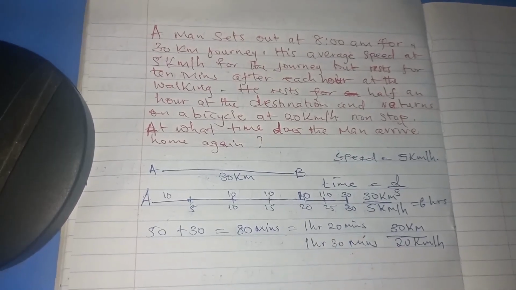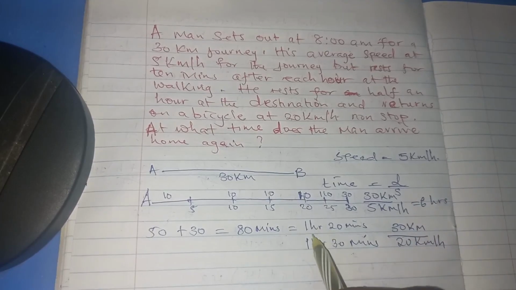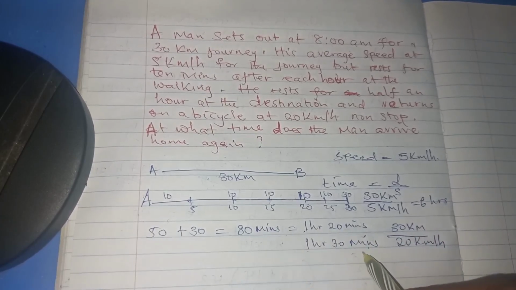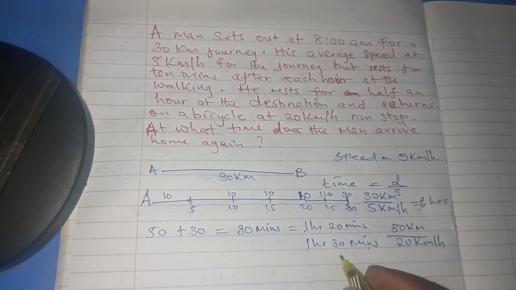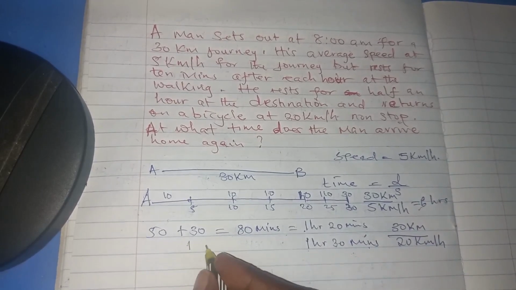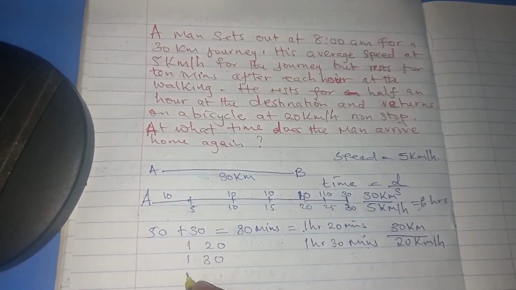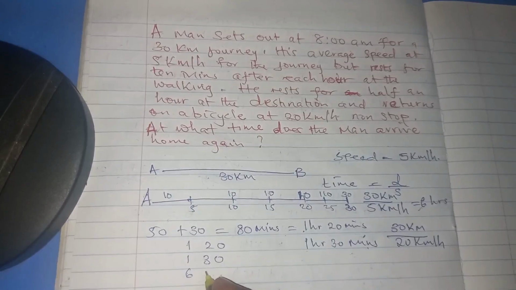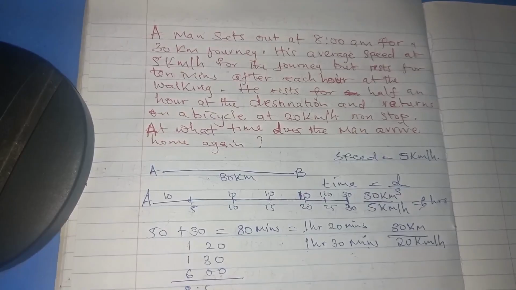Okay, so in total time taken, we have to add the 1 hour 20 minutes plus 1 hour 30 minutes, then plus the 6 hours. So we are going to get a total of 8 hours and 50 minutes.